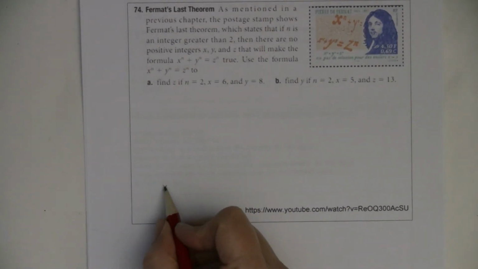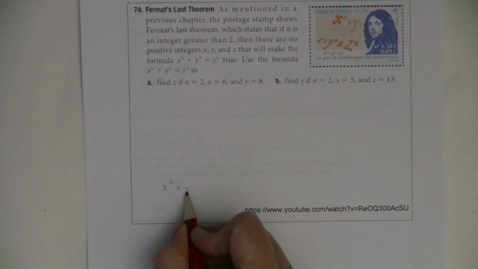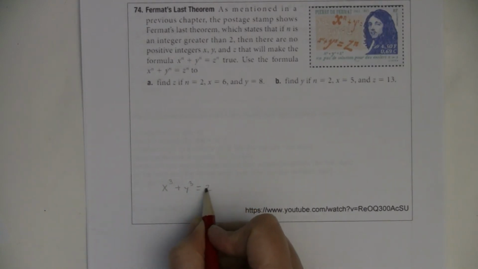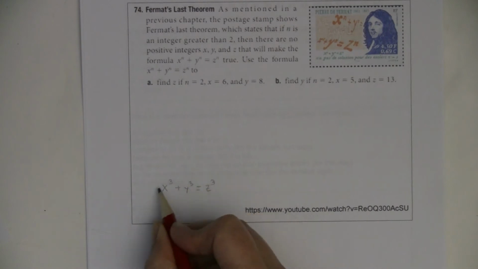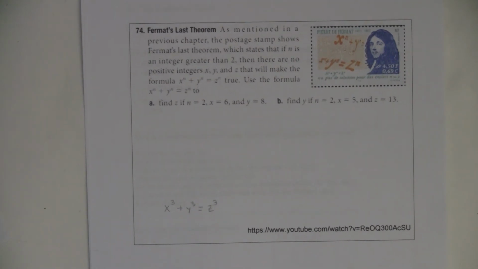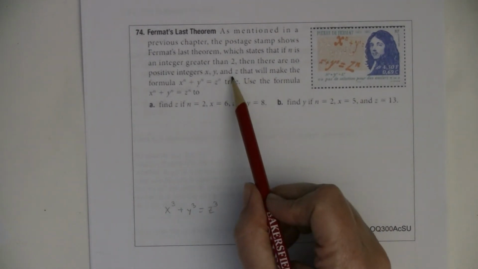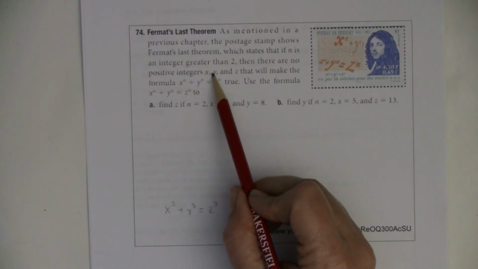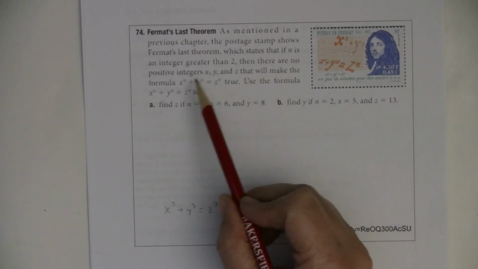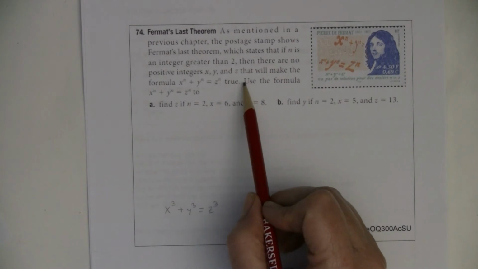So if n is 2, you can find it, but if n is some value greater than 2, you can't find it. And so if I asked you to solve x to the third plus y to the third equals z to the third, find 3 values that would make this true. Well, 0, 1, and 0. Positive integers x, y, and z that will make the formula true.